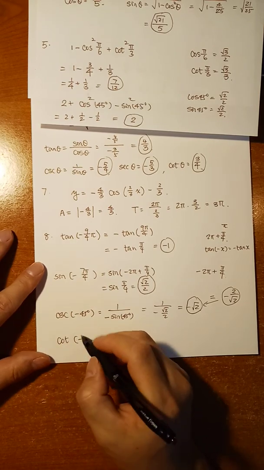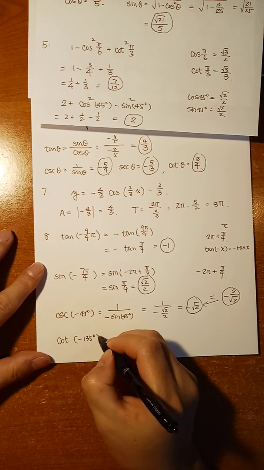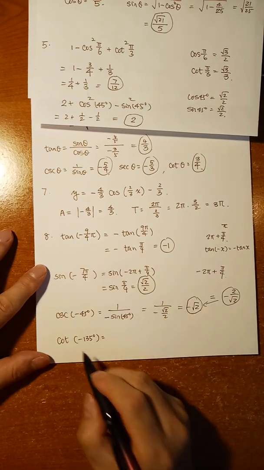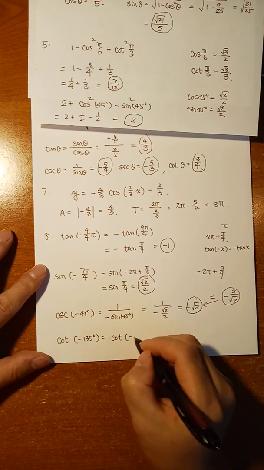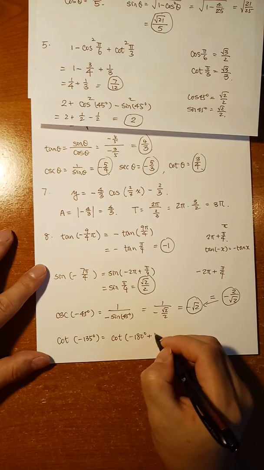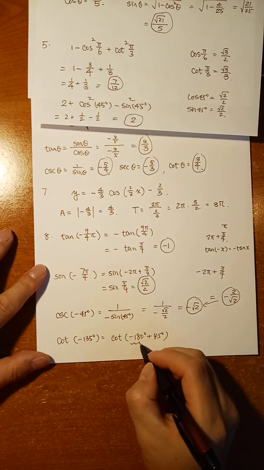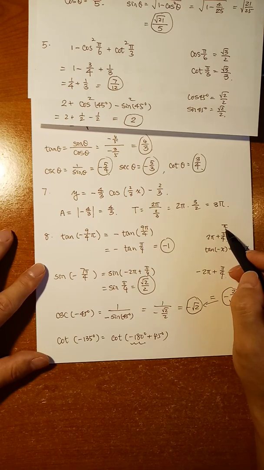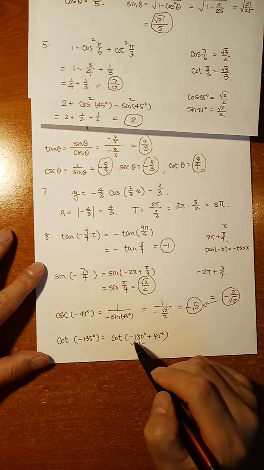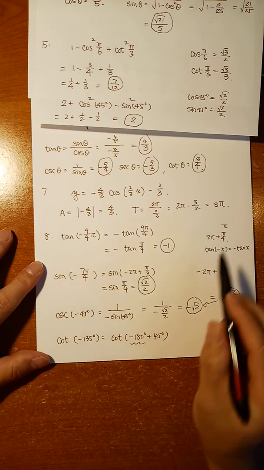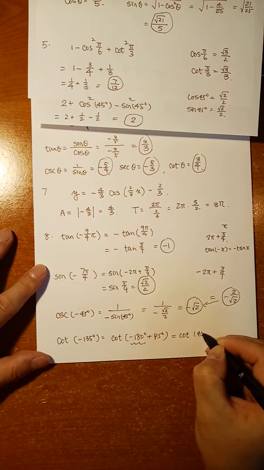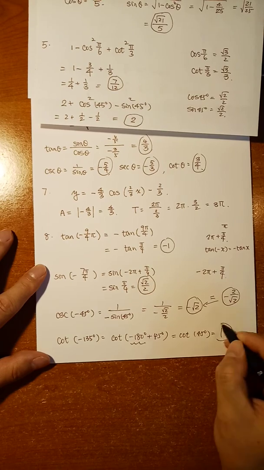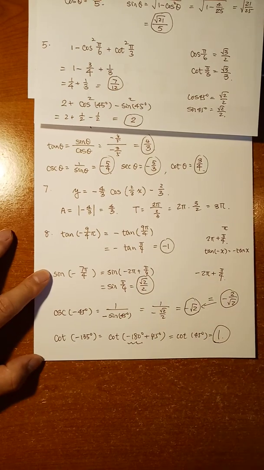Cotangent of negative 135 degrees. Okay, remember pi is 180, so it's cotangent of negative 180 degrees plus 45 degrees. And this is again a period. Tangent and cotangent have period 180 degrees, or pi. This is a period, so you ignore it, and it's cotangent 45 degrees. Cotangent 45 degrees is 1. So you have 1.